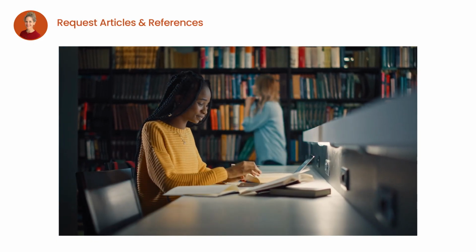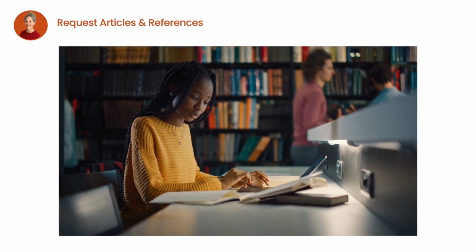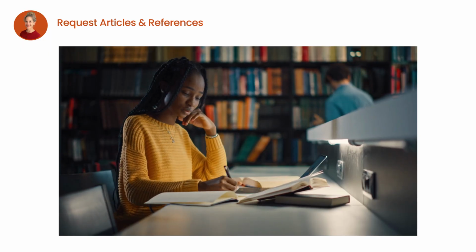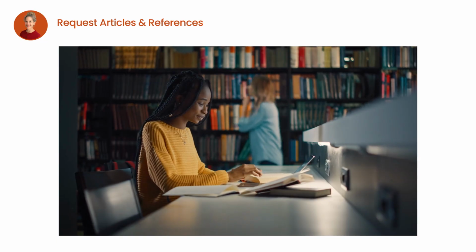Remember, if you can't find an article for free, request it through Purdue Global's library. The librarians are there to help. Also, once you find a strong article, check its reference list. That's a great way to discover additional relevant sources and strengthen your research.